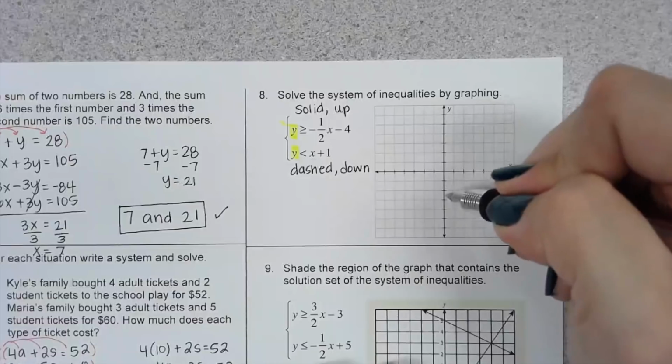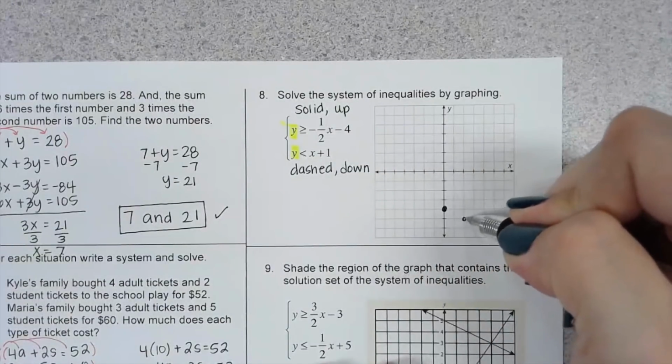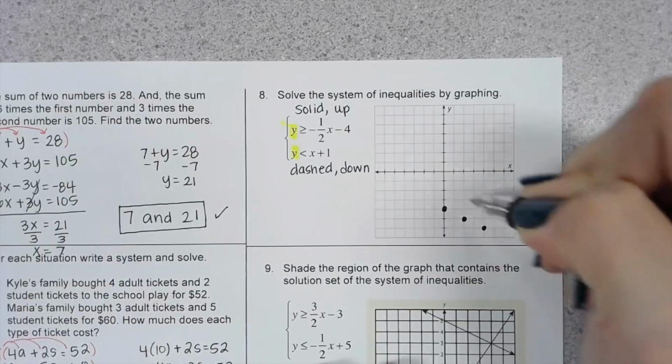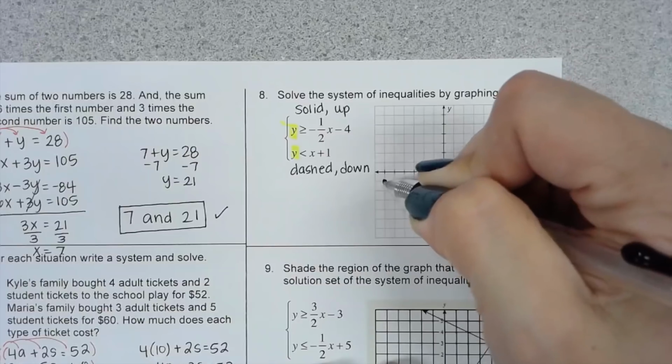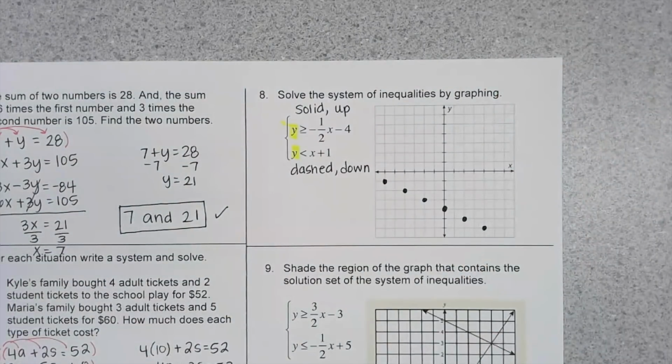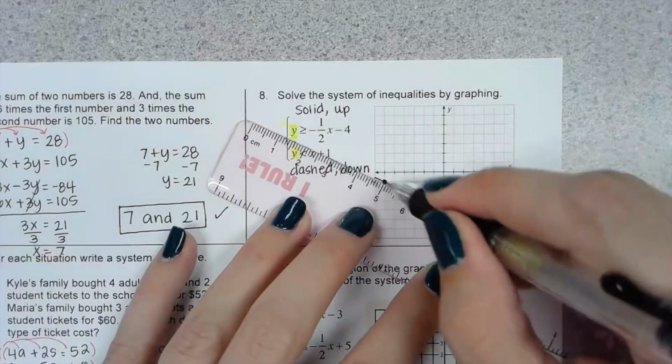So I'll start at negative 4, and then my slope for this one says negative 1/2. So I'll go down 1 over 2, down 1 over 2, and then I'll do opposite to put a couple extra points on the graph. So for this first graph right here, it's a solid line because it said greater than or equal to.